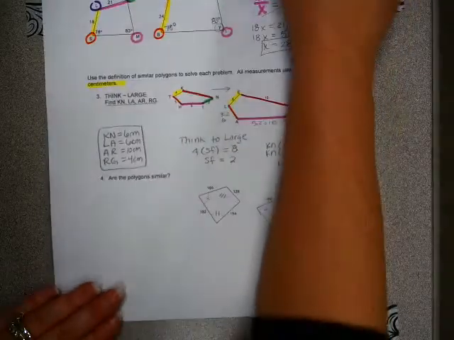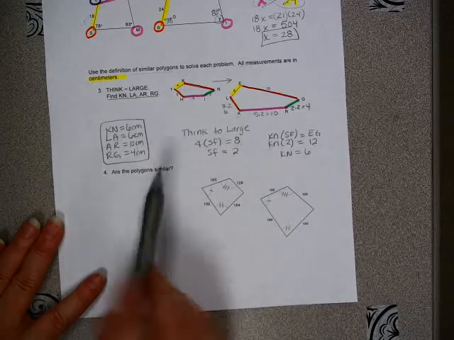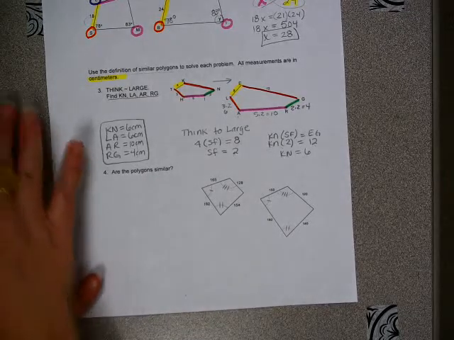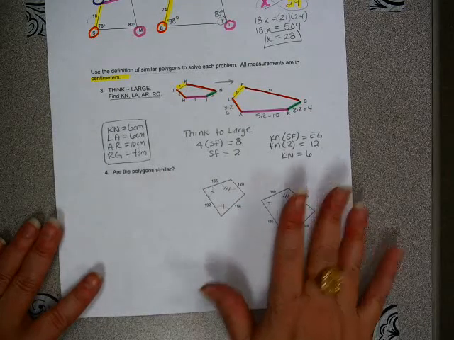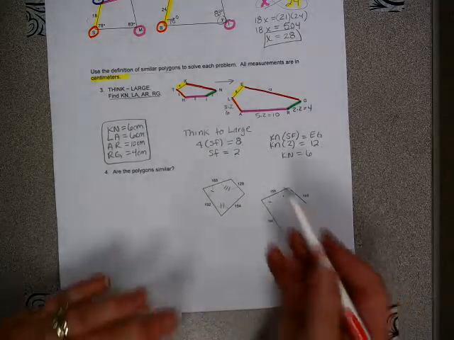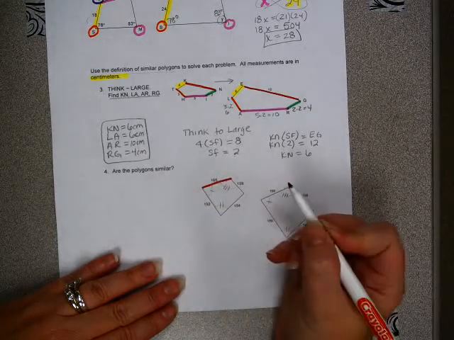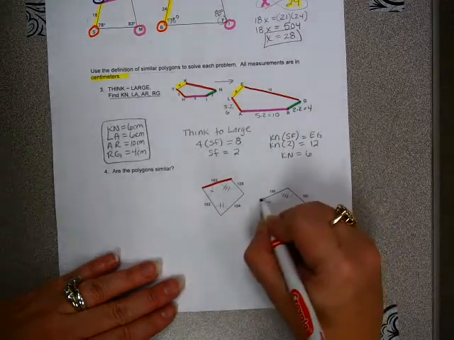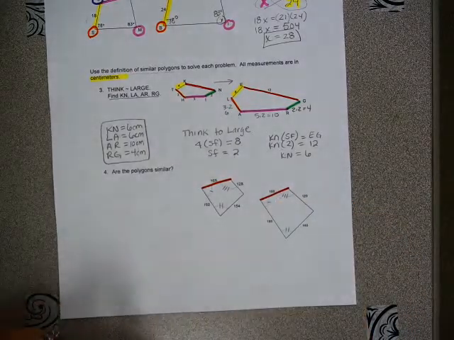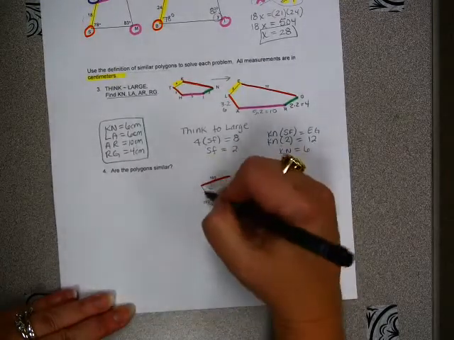All right, the last one here is testing to see if the polygons are similar. So I have to figure out a way to figure out which sides and which angles are corresponding. What I'm going to do is use color. From angle 1 to angle 3, I'm going to say that is red. So angle 1 to angle 3, 1 hash mark to 3 hash marks. From 1 hash mark to 2 hash marks is going to be purple.